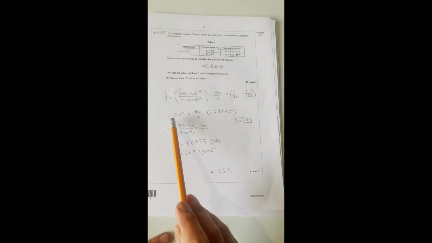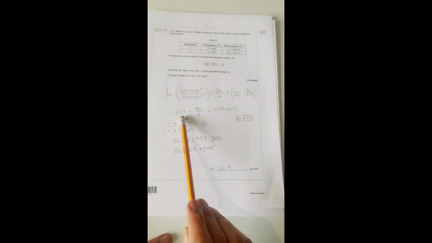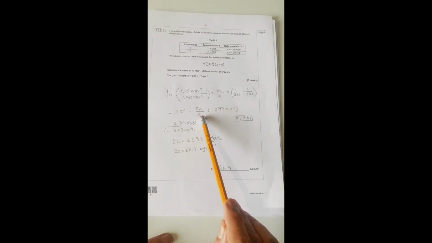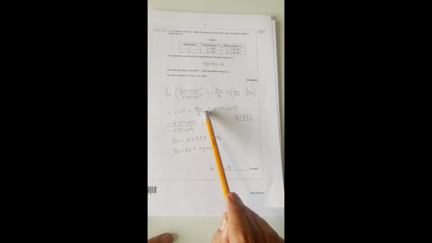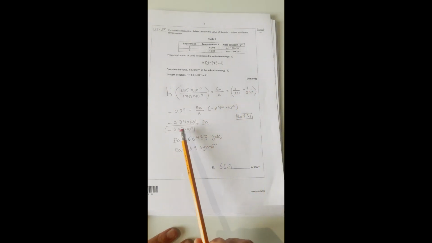Once you have set it up, you work out the ln of those two, which gives you that value, equal to Ea divided by R. You know what R is, and you multiply by this value, which you calculate here. Then you have Ea equals that value divided by that value. Ea is going to give you joules, but because they want kilojoules, you have to divide by 1,000, which gives you 66.9 kilojoules per mole. So that's the answer.